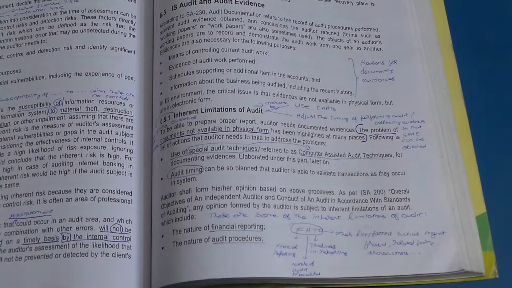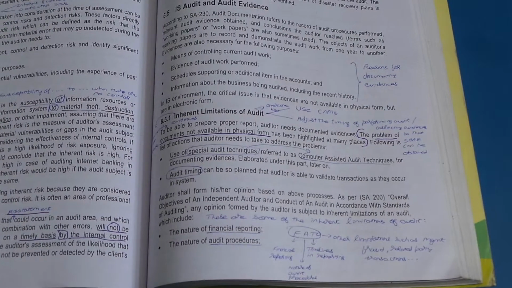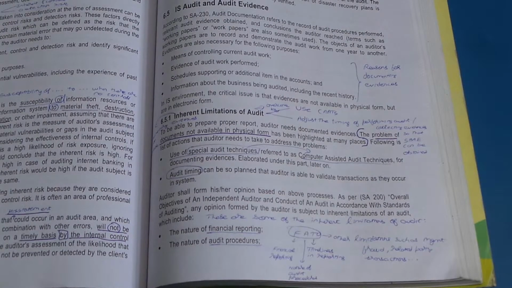The next short form is in page number 6.16, and that is with regards to the inherent limitations of an audit. You would have looked at this even as part of the audit syllabus also, and it is the same thing even here. That is FATO: the inherent weaknesses related to financial reporting, then the nature of the audit procedures that are used, then timeliness of reporting and other reporting limitations. So these are the 4 broad categories of limitations as far as any audit is concerned.